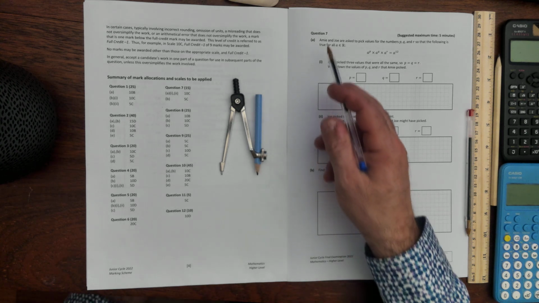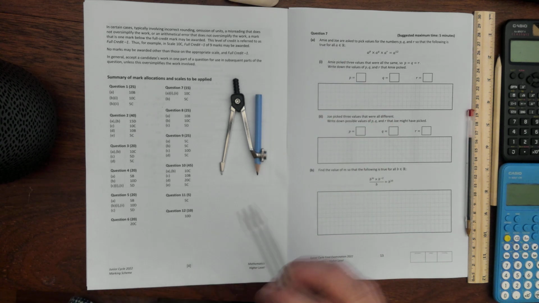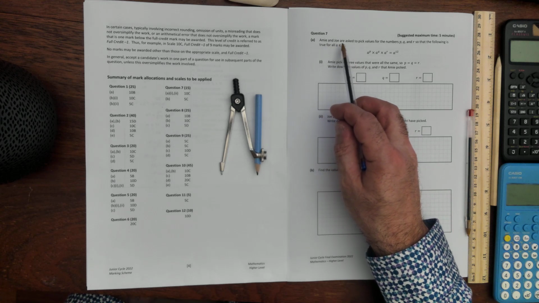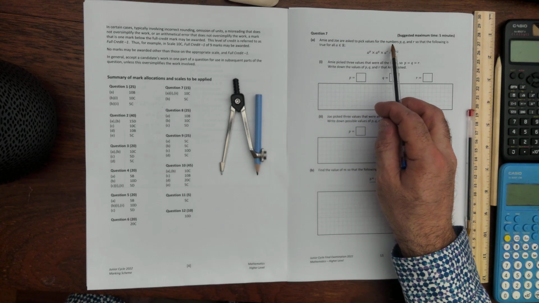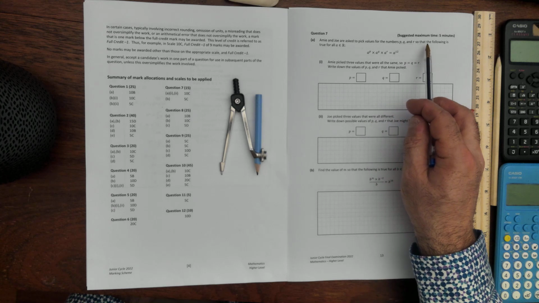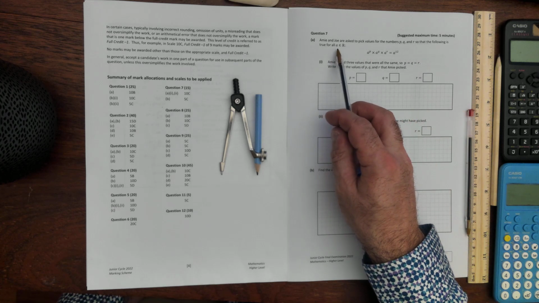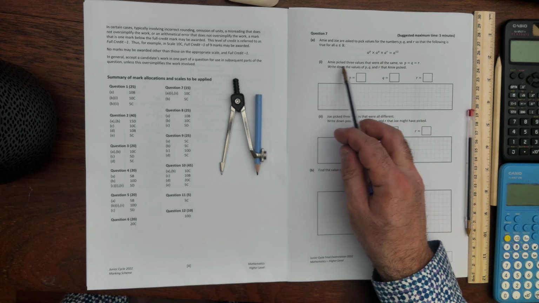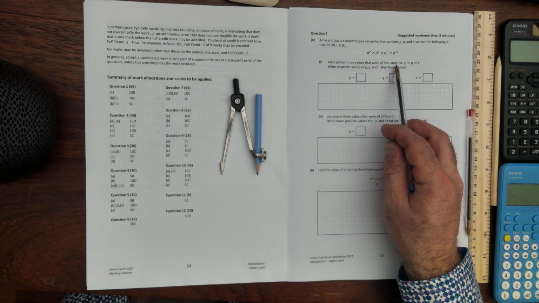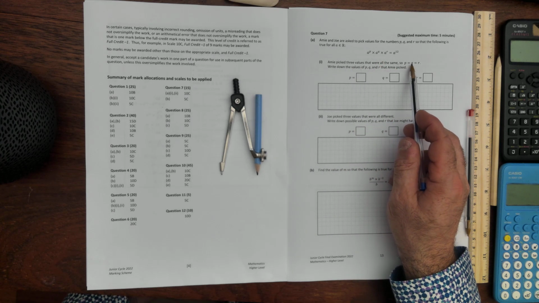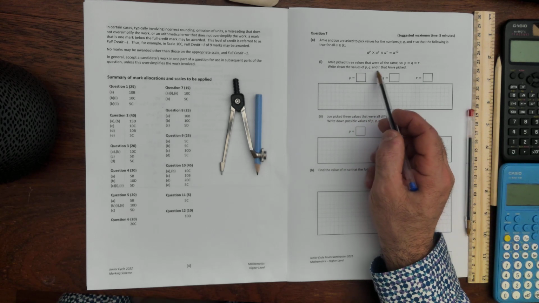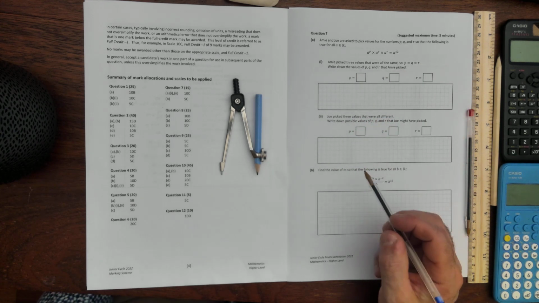Welcome back. We're doing question 7 of the 2022 paper. Amy and Joe are asked to pick values for the numbers P, Q and R so that the following is true for all base A that are real numbers. Amy picked 3 values that were all the same, so P is equal to Q is equal to R. Write down the value of P, Q and R that Amy picked.